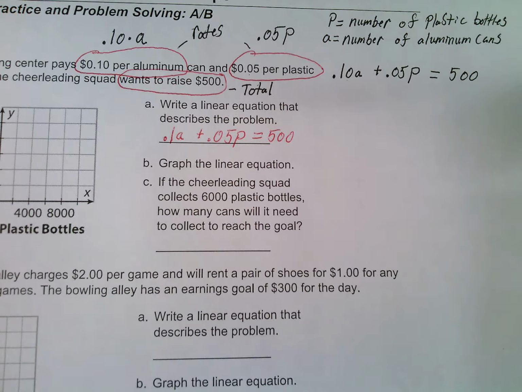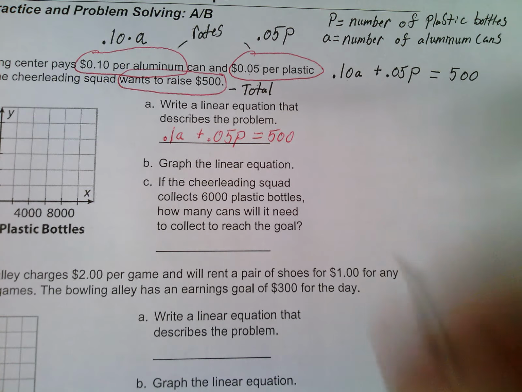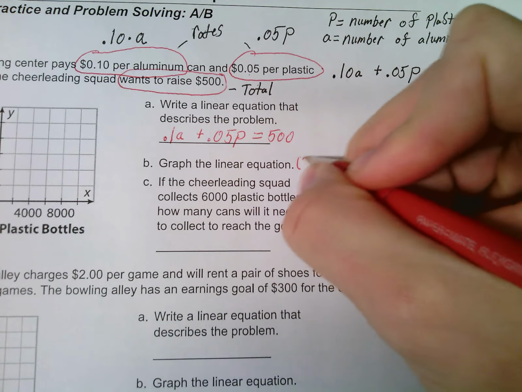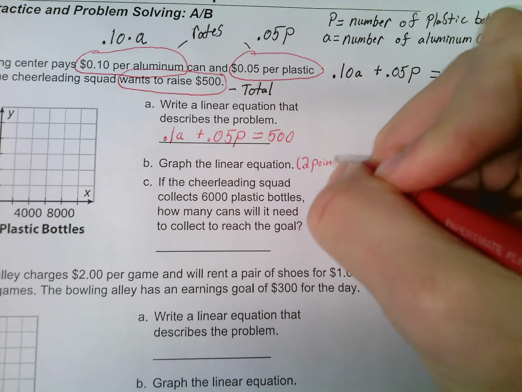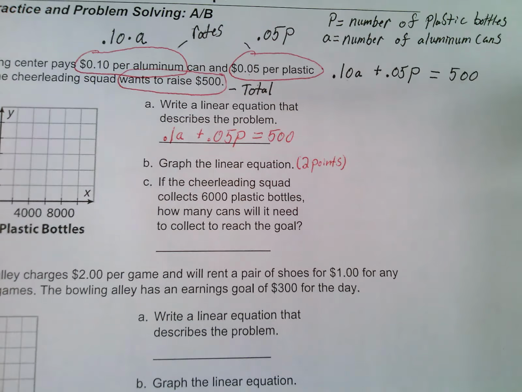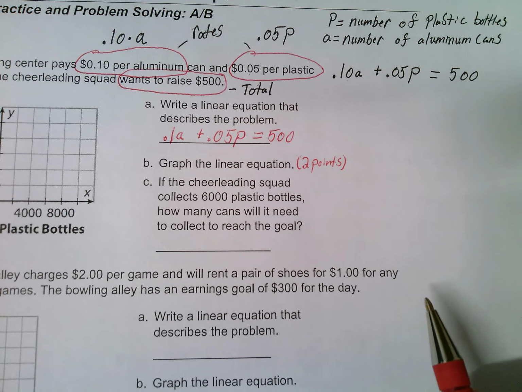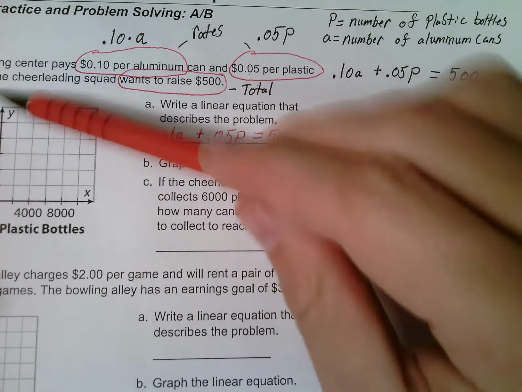Now what we need to do is graph this. In order to graph it, we need 2 points. The easiest 2 points to find in standard form are going to be our intercepts. Remember, that's where a line crosses an axis.